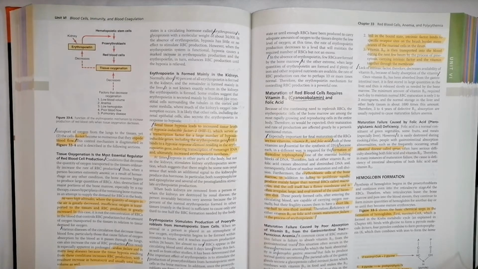A common cause of RBC maturation failure is when the body fails to absorb vitamin B12 from the GIT. This often occurs in the disease called pernicious anemia or atrophic gastric mucosa, which fails to produce the normal gastric secretion, and then vitamin B12 won't be able to get absorbed in the body.